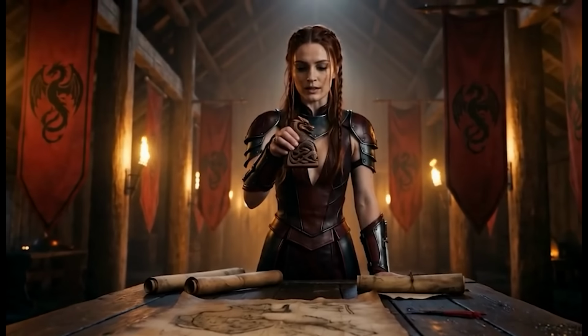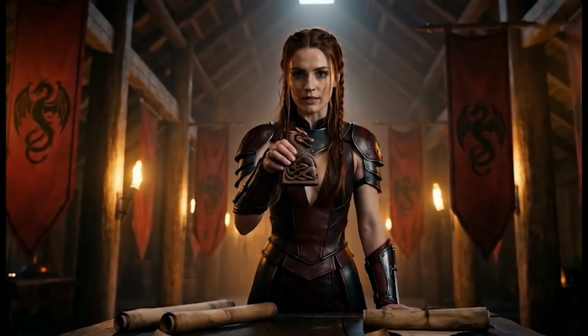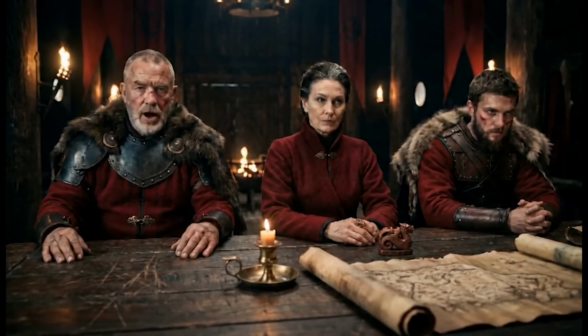Cathar is the most important thing in this war. The one that control him, control everything. Then you cannot fail. Your house counts on you.